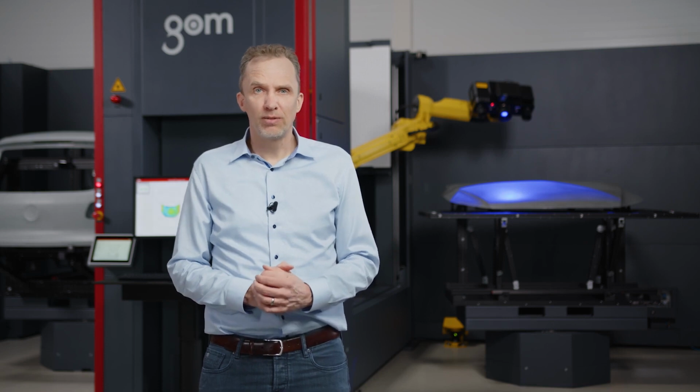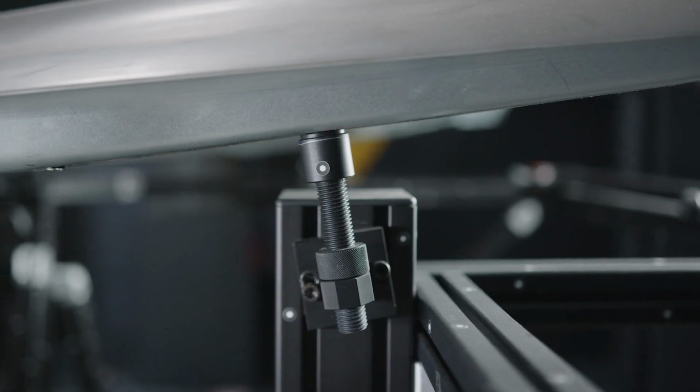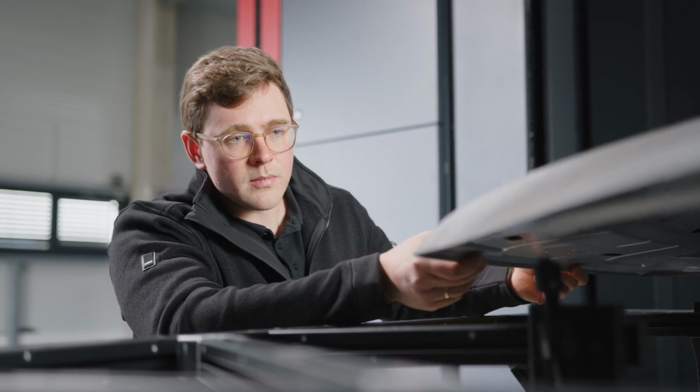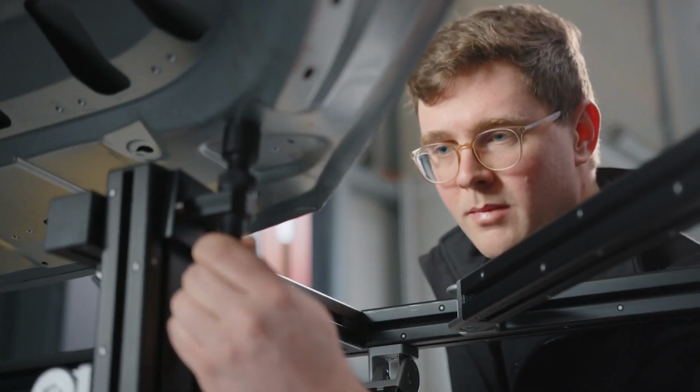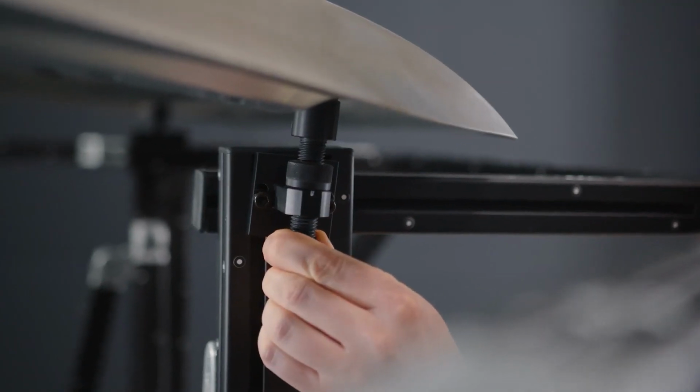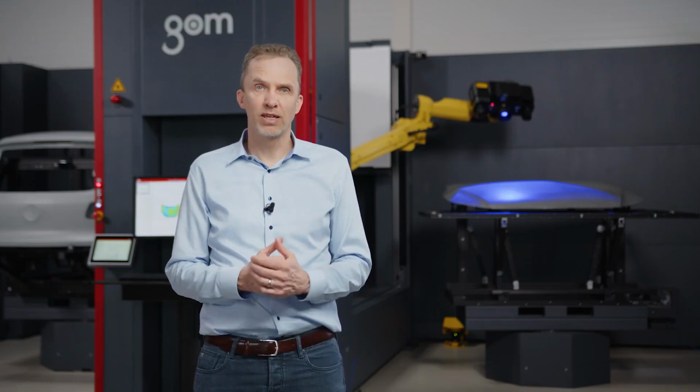Front hoods are typically measured on mechanical fixtures with 4 support points, and one of these 4 points can be adjusted. When the hood is correctly positioned on these support points, the measurement can start.